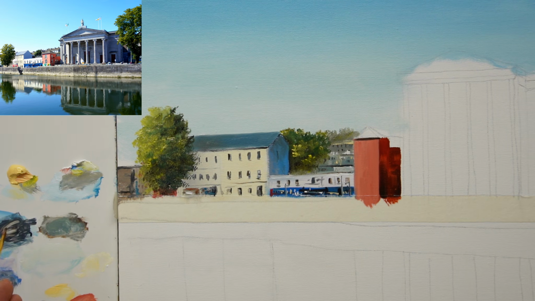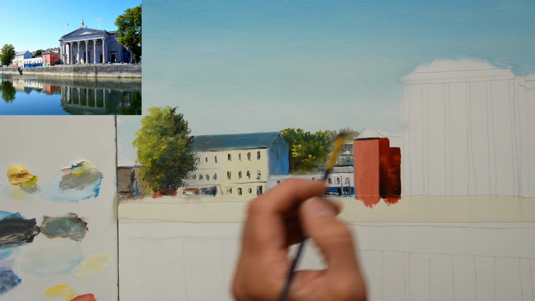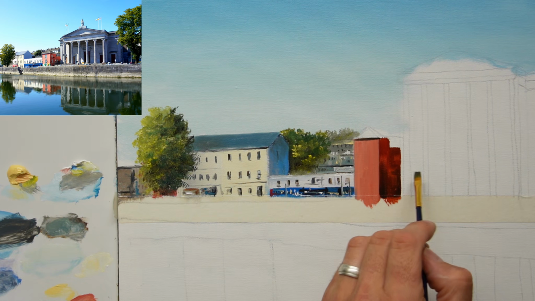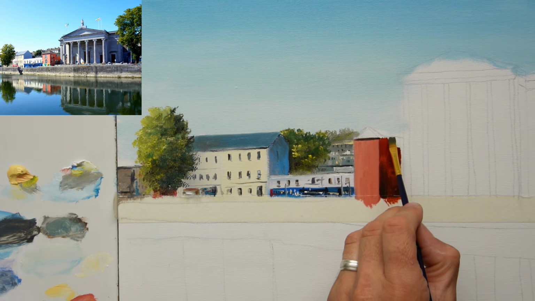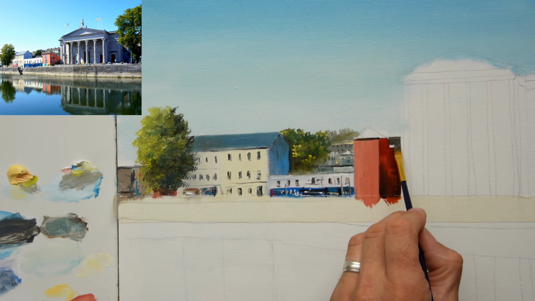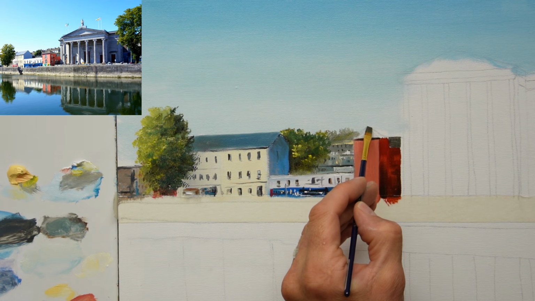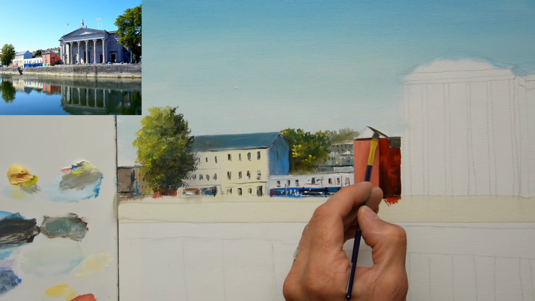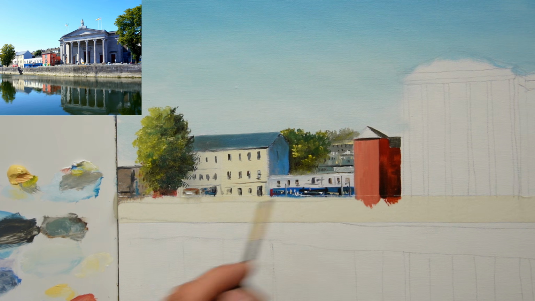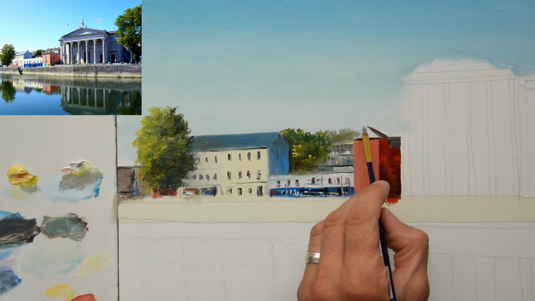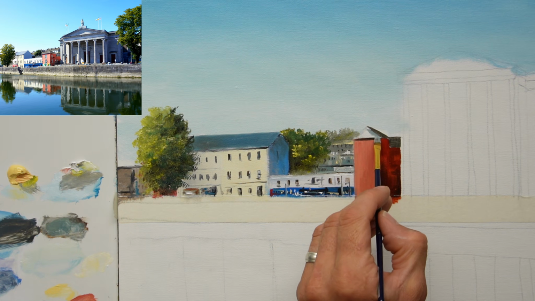Then we have grey roofs, nice dark grey. I'm going to go dark on this one back here, dark for this side, and then I'm going to lighten it as it comes around the front.